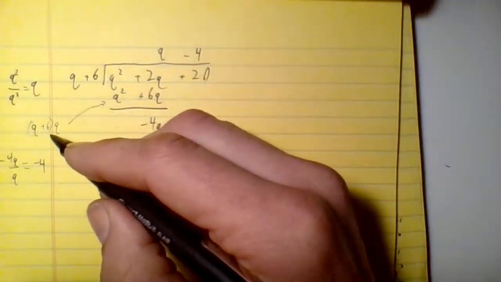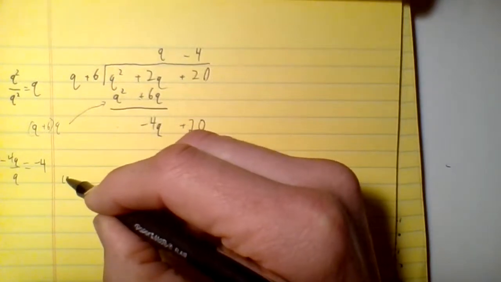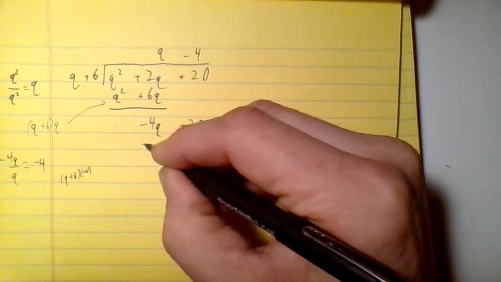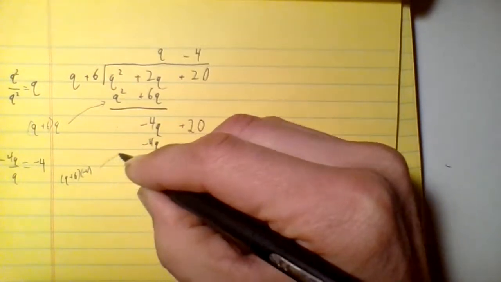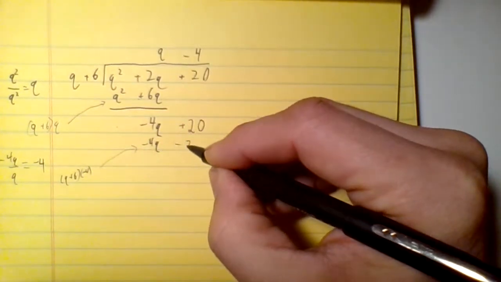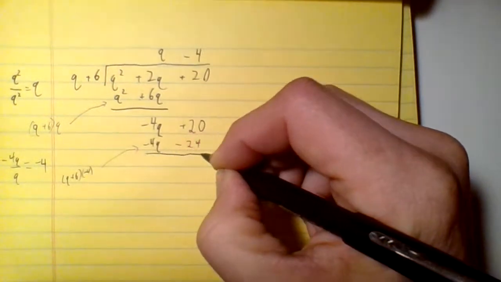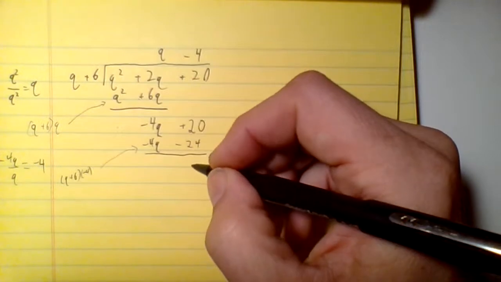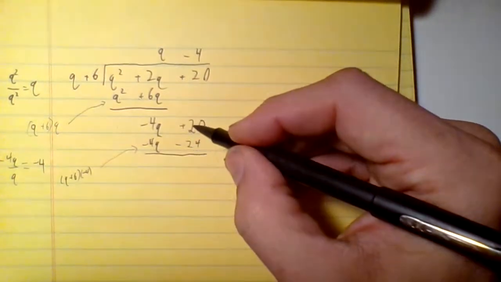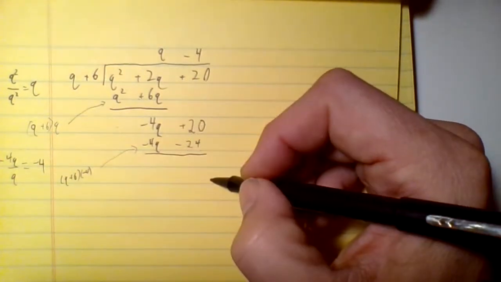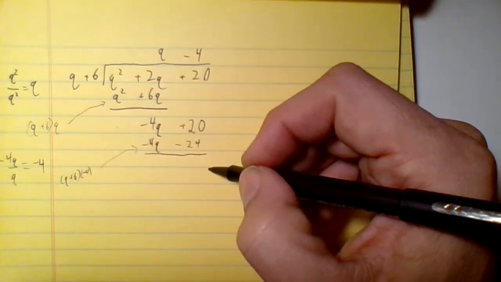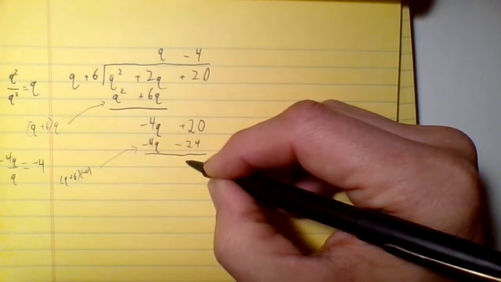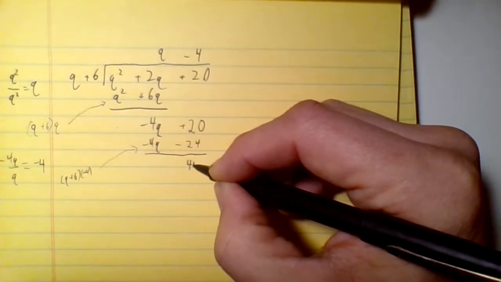And then do this multiplication again. Q plus 6 times negative 4 is negative 4q minus 24. So that worked out like it should. Whatever happens here happens. In this case, we got 20 minus negative 24, which is 20 plus 24. You get 44 right there.